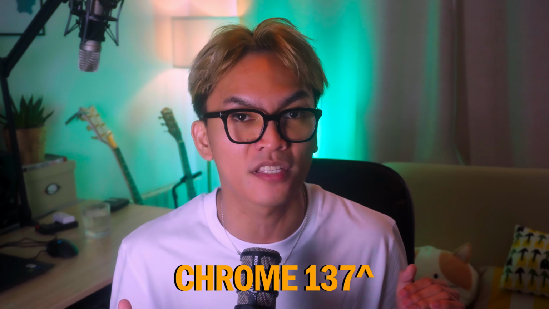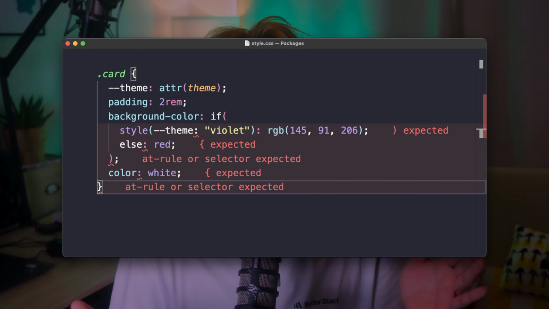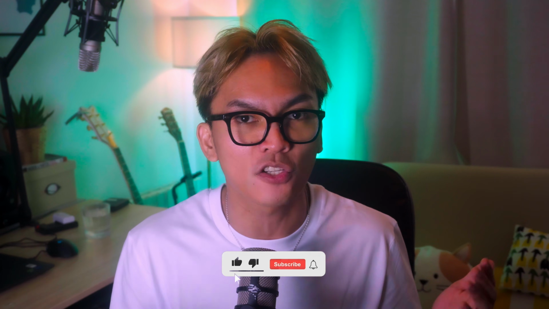Now the question is, where can we use this? For now, this if function is only available and working in Chrome 137 and above. It's not going to work in Firefox or Safari just yet. And honestly, even VS Code doesn't recognize the syntax yet, so I wouldn't recommend jumping straight into your style sheets and using the if function right away.